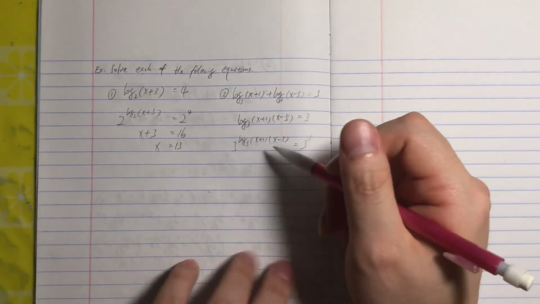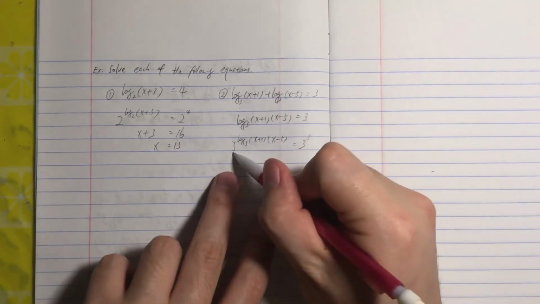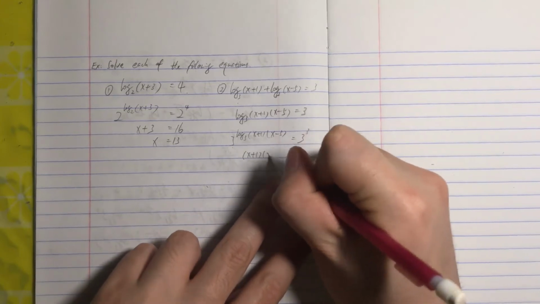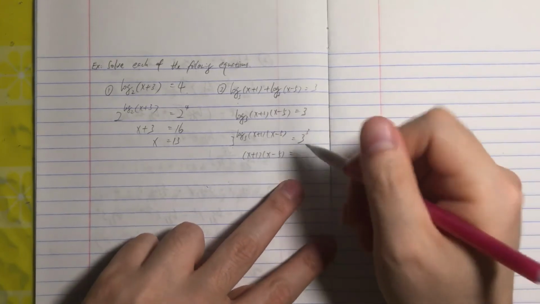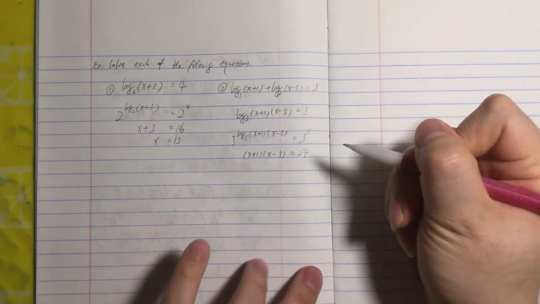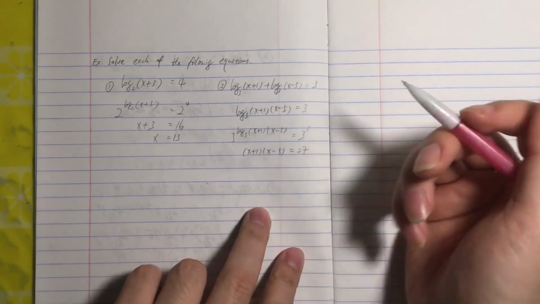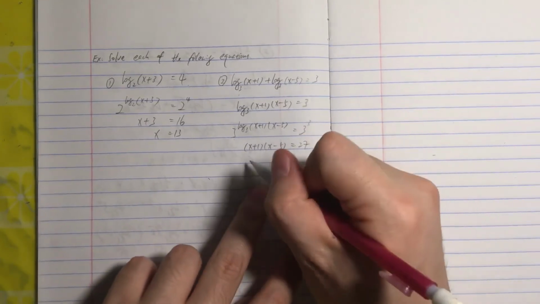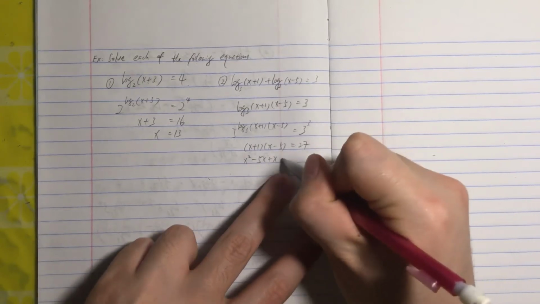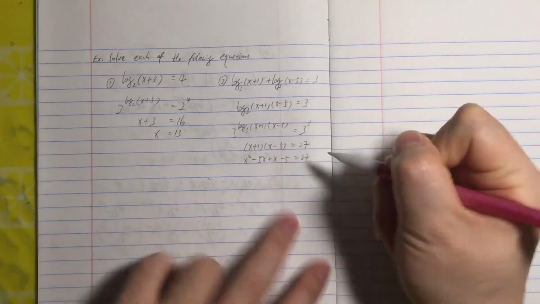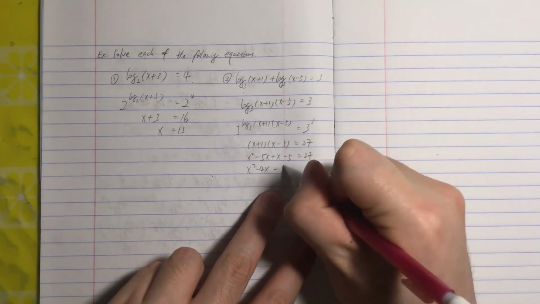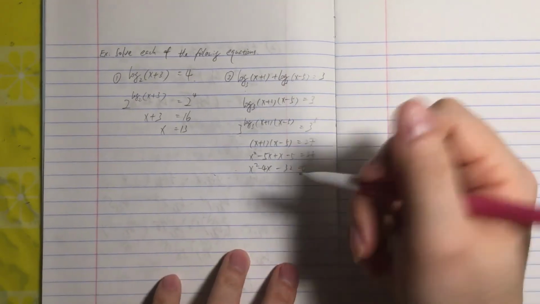Then on the left side, by the property of the logarithmic function, 3 to the power of log base 3 can cancel. What's left is (x plus 1)(x minus 5) equal to 3 cubed. 3 cubed is 27. Then simplify the left side. If I distribute, I get x squared minus 5x plus x minus 5 equal to 27. Combine like terms, I get x squared minus 4x minus 32 equal to 0.